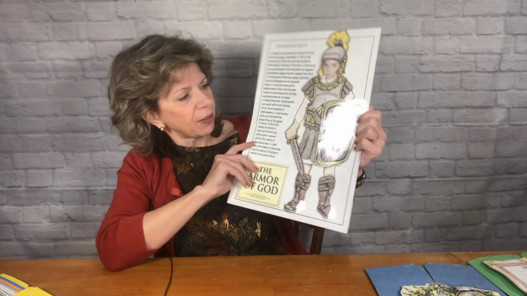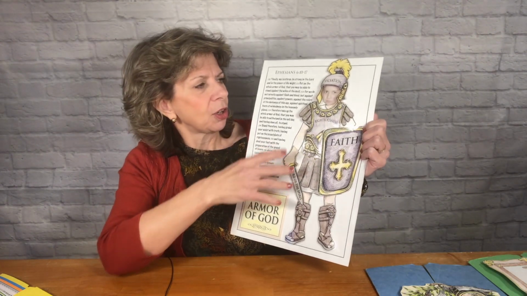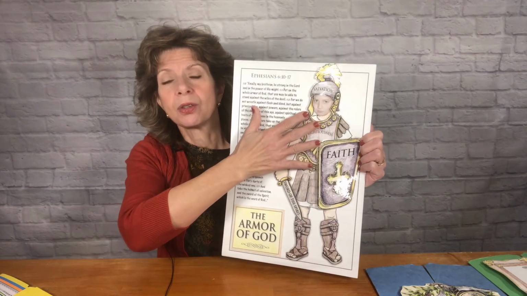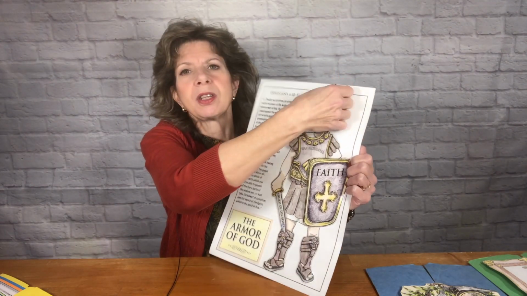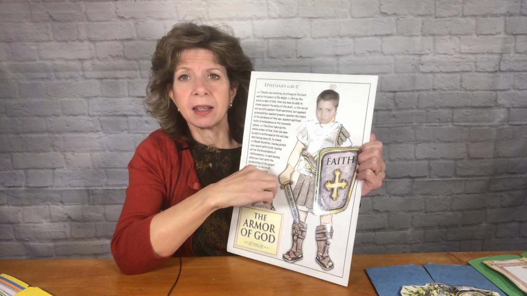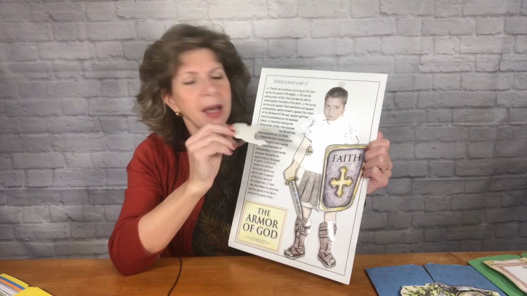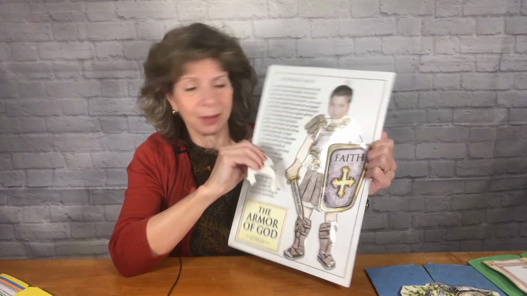This is our Armor of God poster. You know, each child is encouraged to either draw in their face or use a photo of their face, and then they're going to color in the pieces to the armor. But these are removable, so they can put it in a pocket at night, and in the morning put it back on the poster, because we're asked to put on our armor daily.